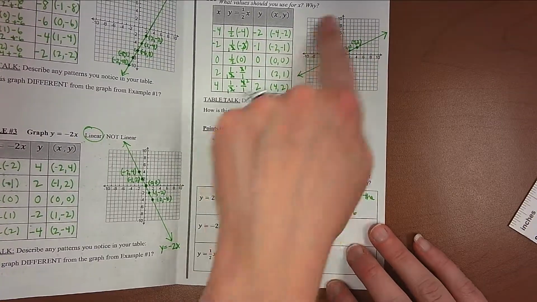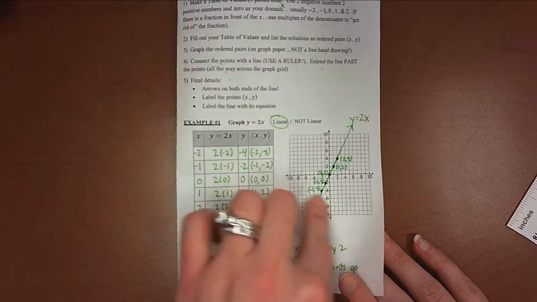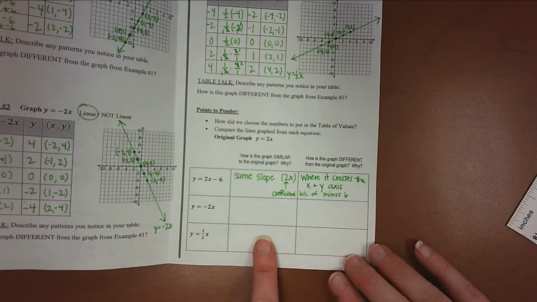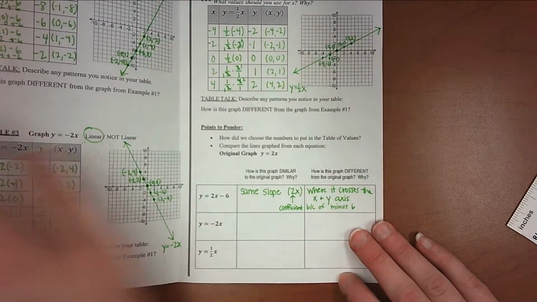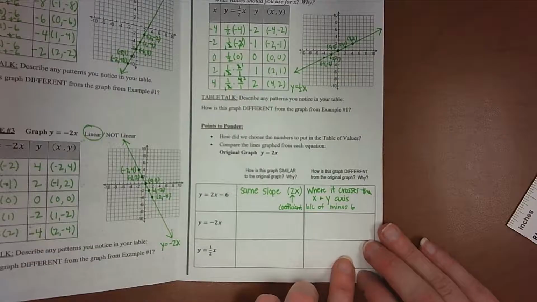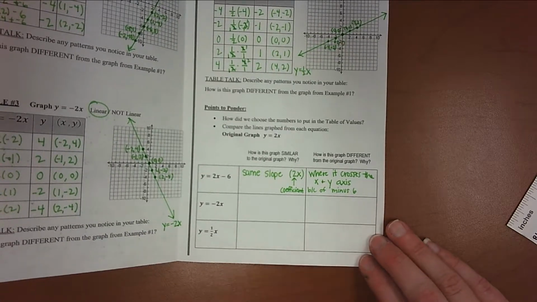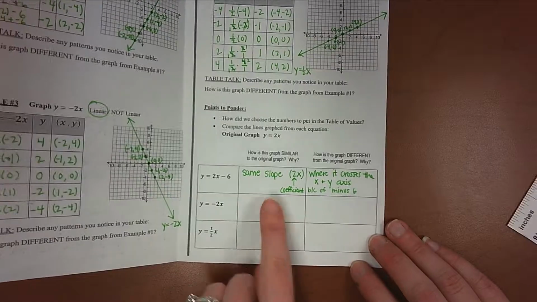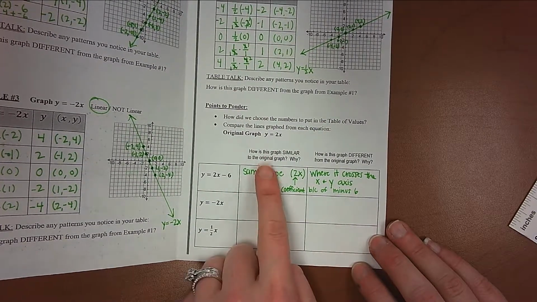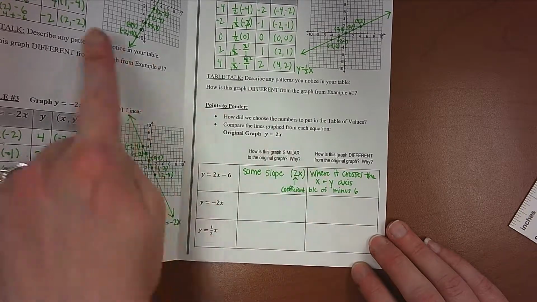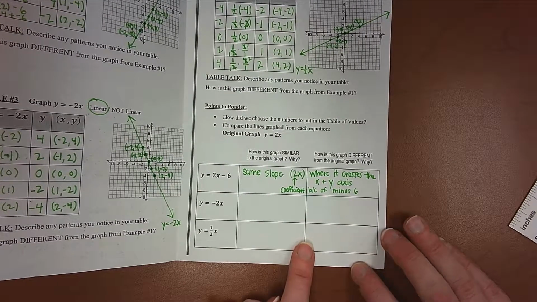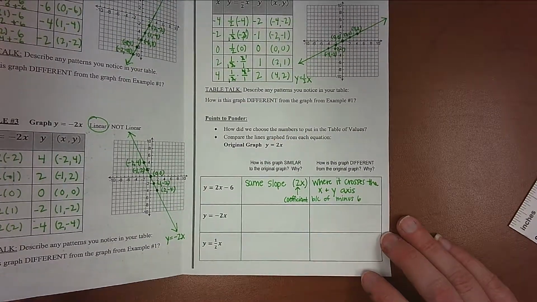How is this graph similar to this graph on the front? Tell me, how is it the same? And why do you think that might be? And then how is this graph different from the graph on the front? And do you have a guess as to why that is? I'm not looking for correctness here, but I am looking for thoughtfulness. Did you think about these answers, and did you try to fill something in to share with us how those graphs are similar and different? We're going to finish these table talk discussions and this points to ponder in class together to really get down to why these things happen the way that they're happening here.